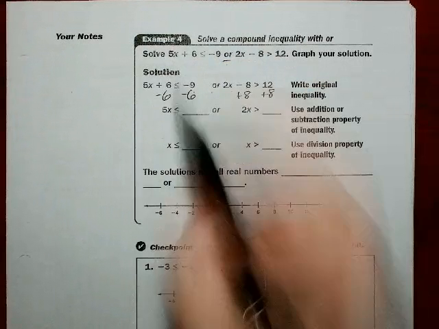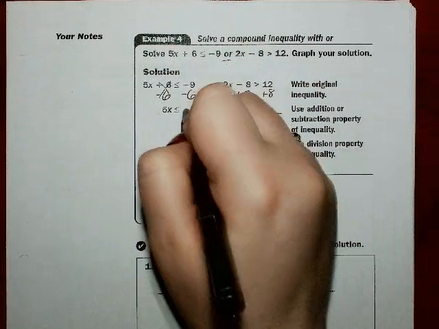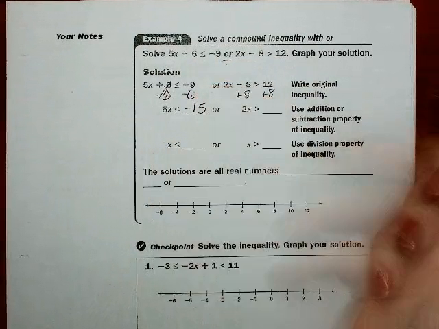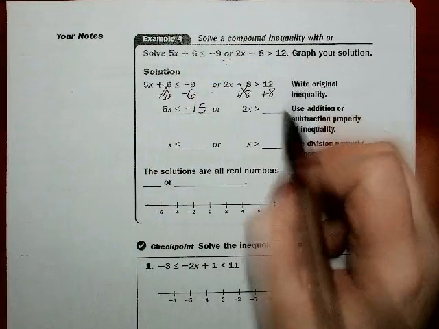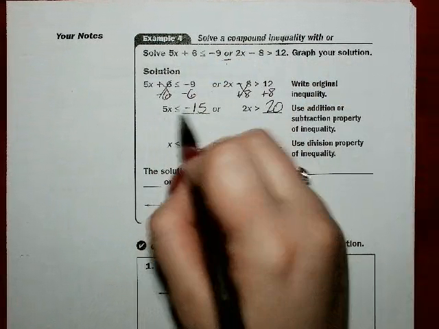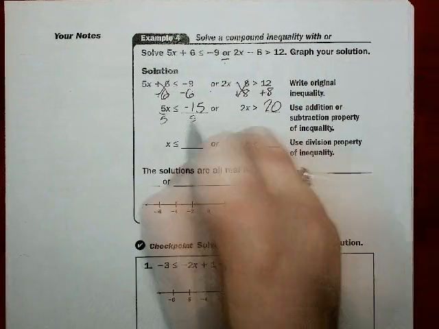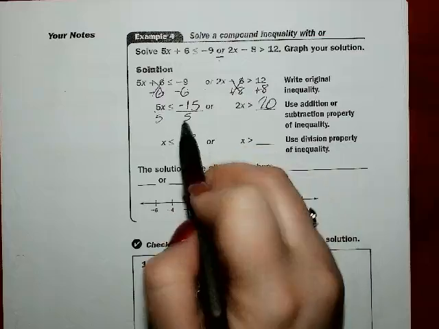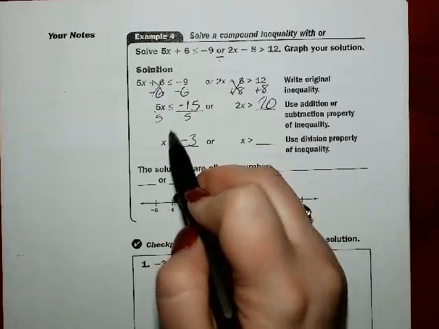So this cancels. We get 5x is less than or equal to negative 15. And 2x, these cancel, is greater than 20. So x is less than or equal to, we have to divide by 5, and we get negative 3. We divided by a positive number, so our sign stays the same.